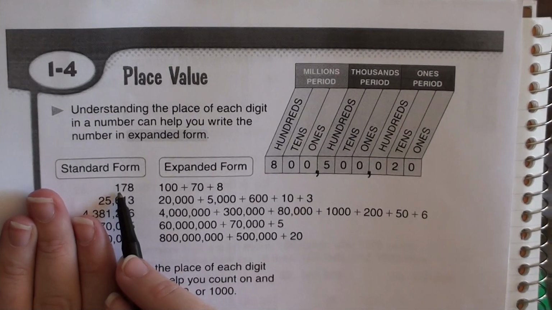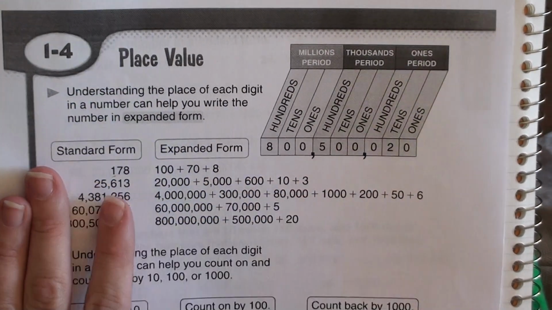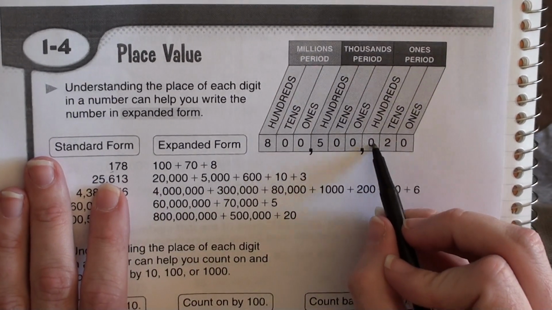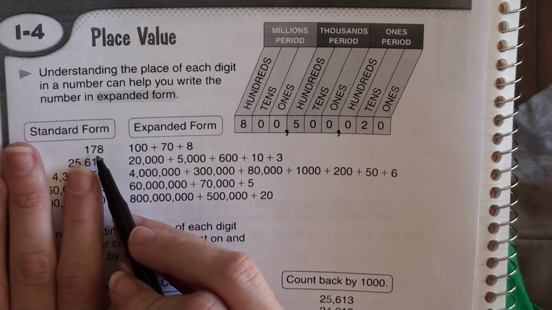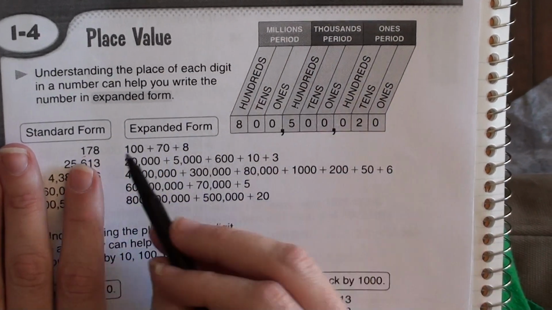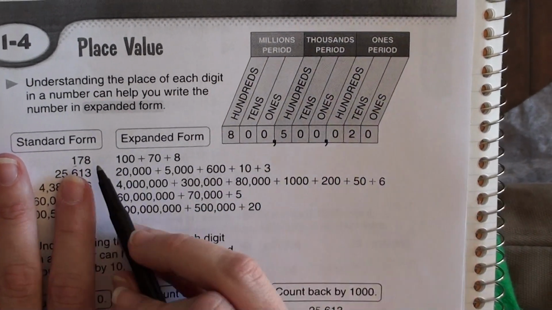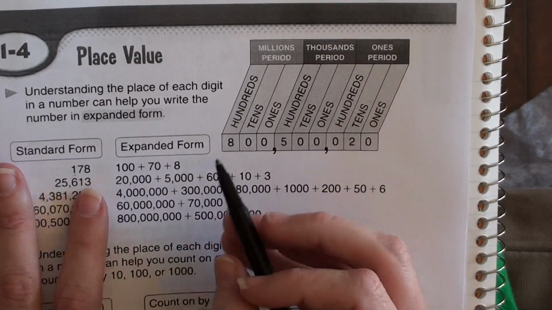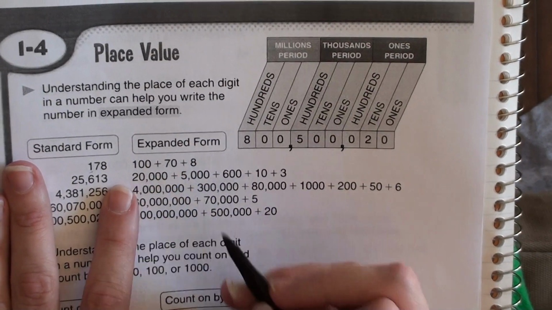So we start on the left, we figure out what value is that one worth? How much is it worth? Well, it's in the hundreds place, so it is worth 100. And then we move over. That 7 is in the tens place, so it is worth 70. And then the 8 is in the ones place, so it is worth 8. So in expanded form, 178 is written 100 plus 70 plus 8.